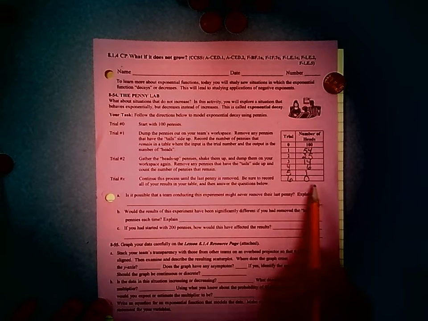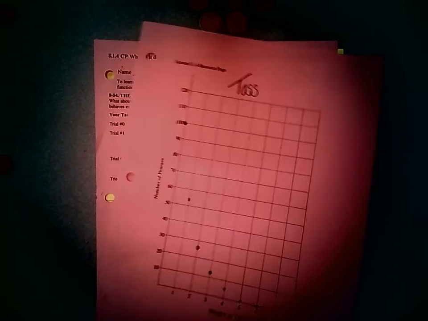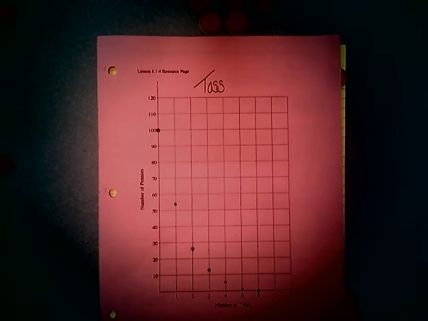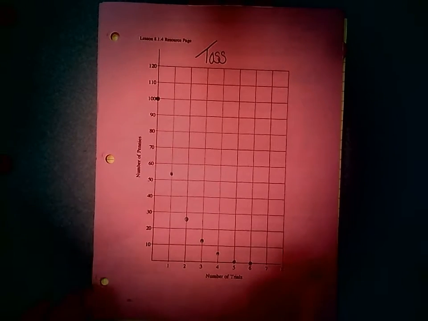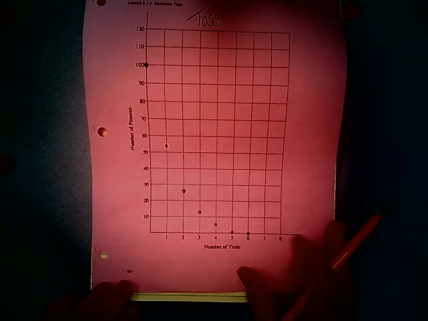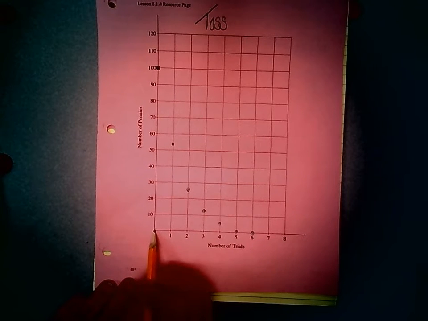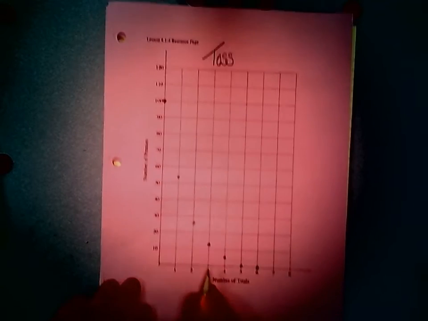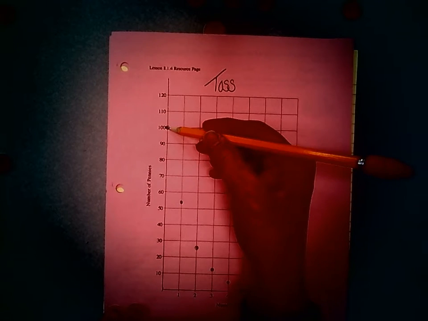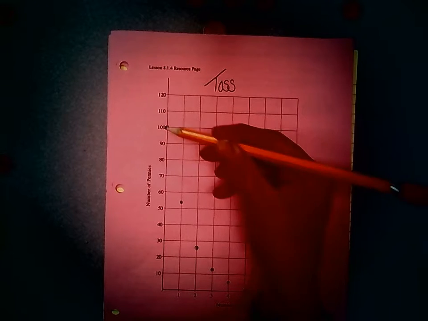So once we've filled out all of our trials, we're then going to take that handy dandy resource page here that has tosses, and I'm going to start with number of tosses when it is at trial 0. Remember, 0 is right here at the origin, and I'm going to go all the way up on my y-axis where it says number of pennies, and I'm going to do a nice supersized dot for 100.